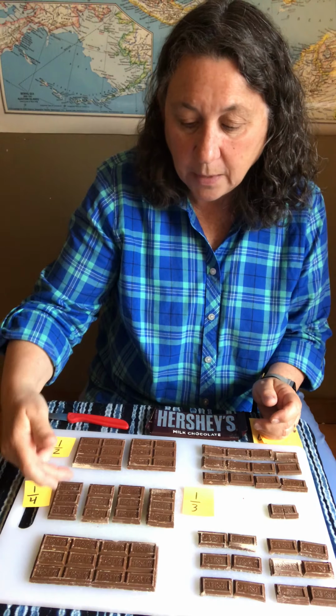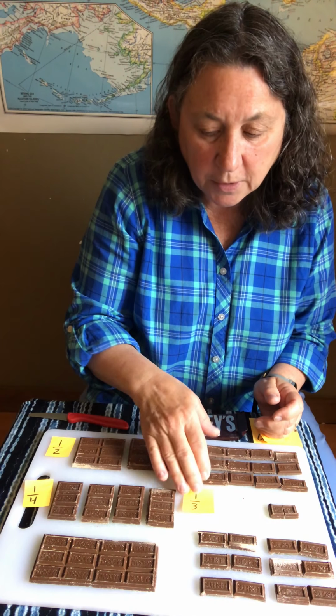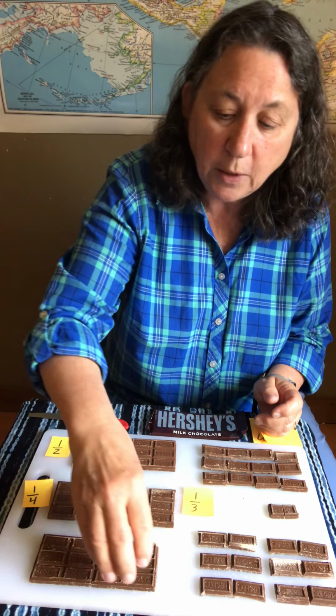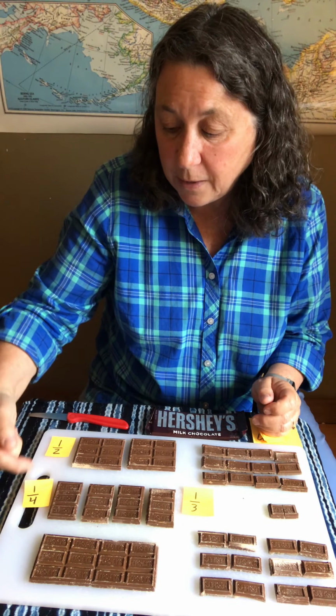Right, because 1/4 means that I took this candy bar and broke it into 4 pieces and gave you 1. But 1/3 means that I took the candy bar and broke it into 3 pieces. And 1/2 means I only broke it into 2 pieces and you got 1 of them. So it looks like the bigger the number on the denominator, the smaller the piece of chocolate gets.